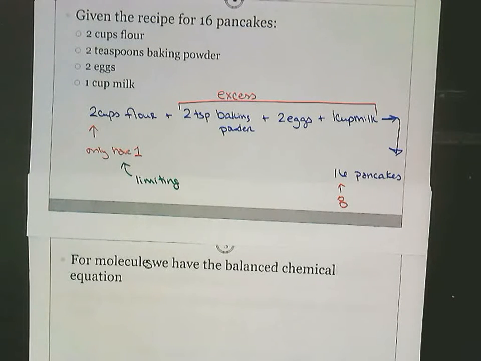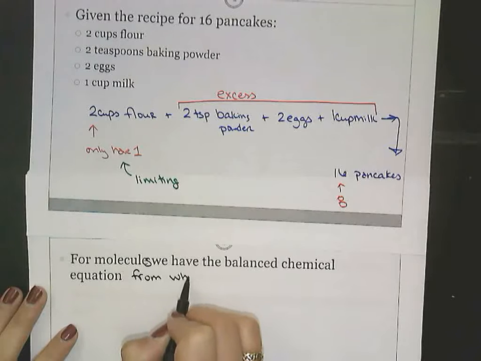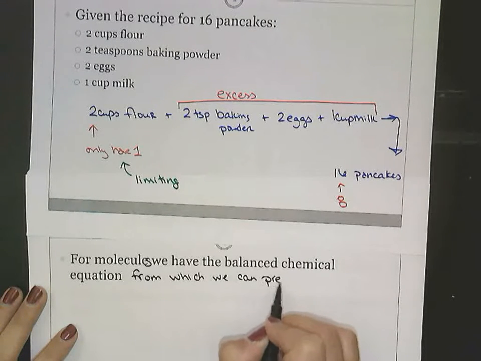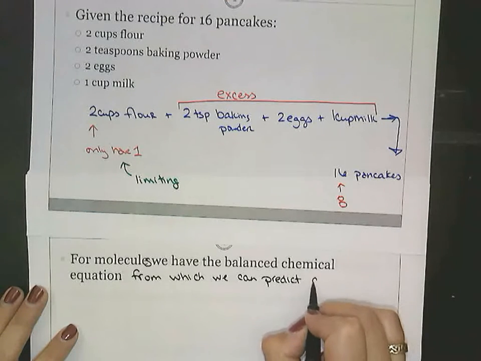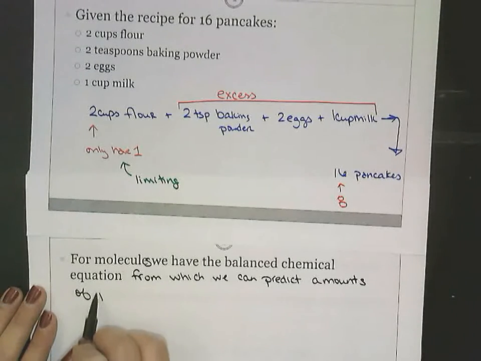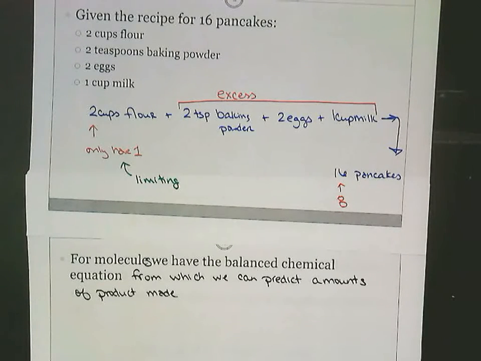We're going to use a balanced chemical equation from which we can predict amounts of product made. So if I know how much I put in, I can predict how much I should make in the end.